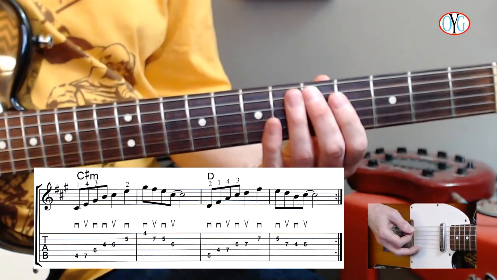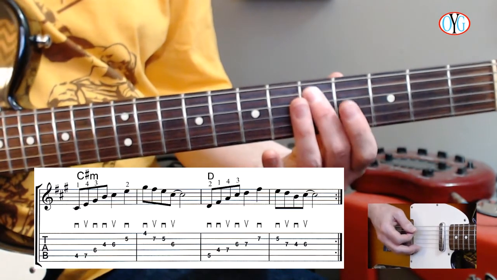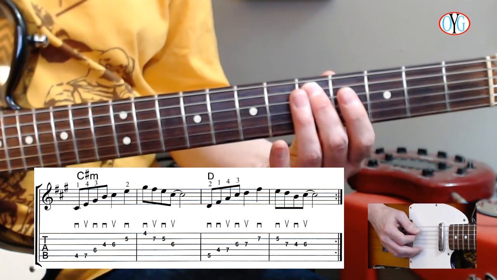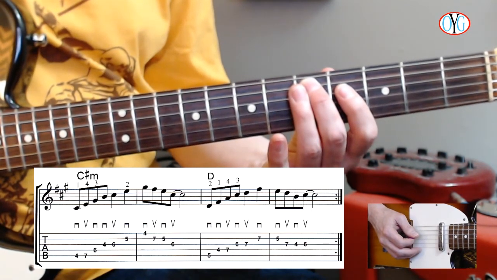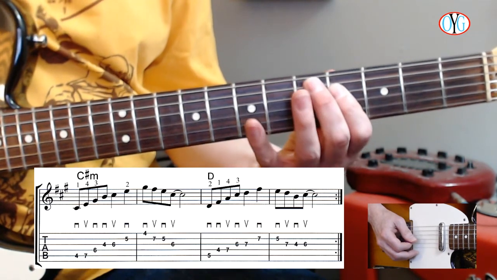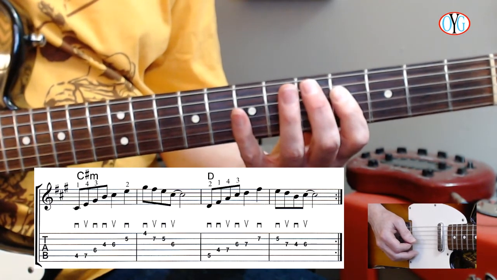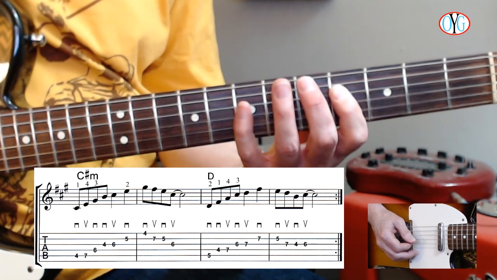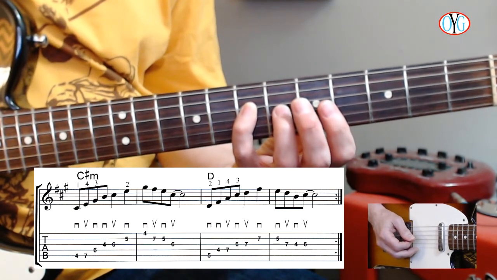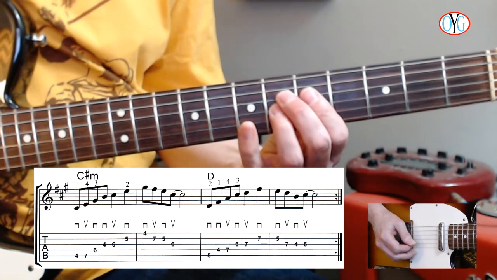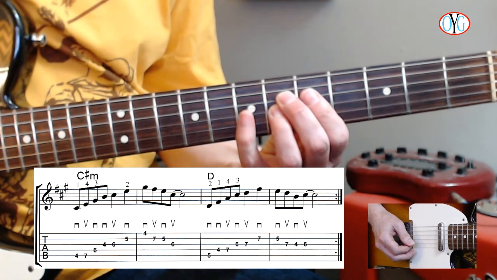All right, the D chord. Let's see, second finger, 5th fret of the 5th string, downstroke. Your first finger will play the 4th fret of the 4th string, also a downstroke. Remaining on the 4th string, your 4th finger will play the 7th fret, and that will be an upstroke. Your 3rd finger will play the 6th fret of the 3rd string, a downstroke. Your 4th finger will play the 7th fret of the 3rd string, upstroke.